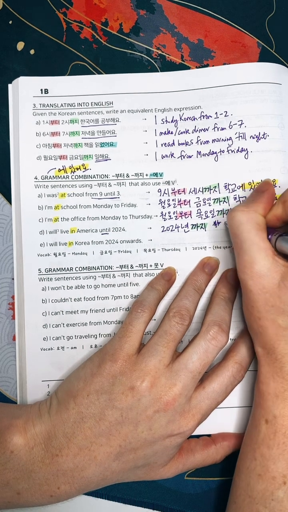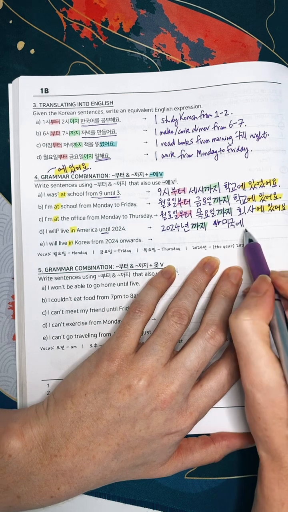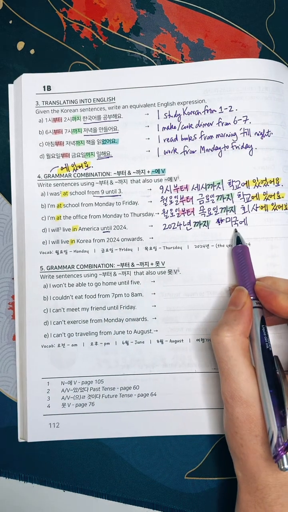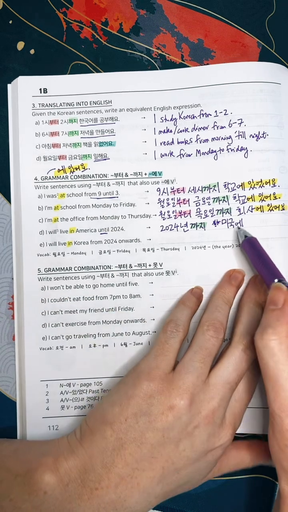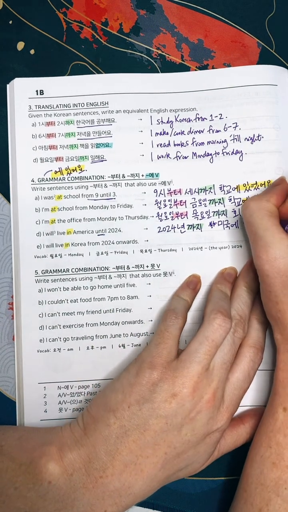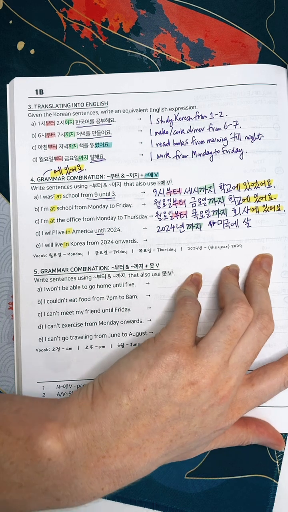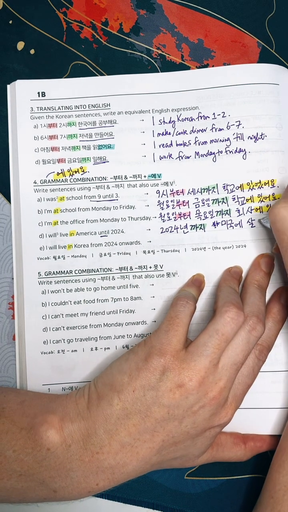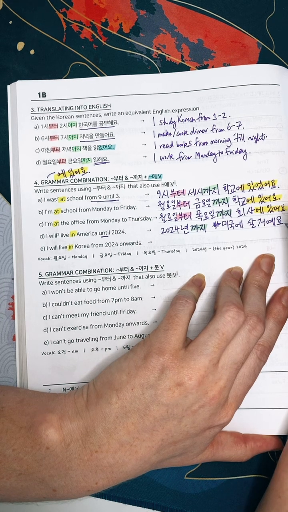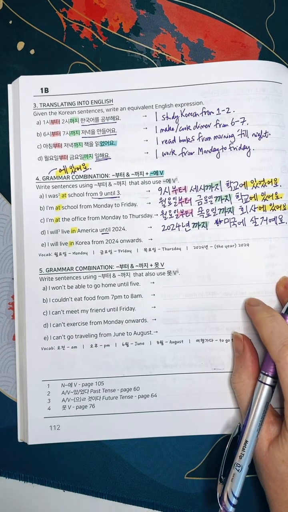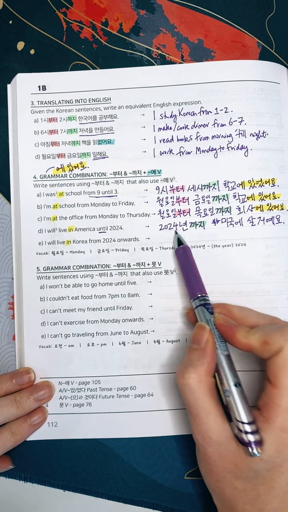Now the verb to live is 살다. Oh, wait, before that, put our place. 미국에 means in America. 미국 is America. And then we have this 에 particle to be in some place. 미국에. 살다 is the verb meaning to live. And when it goes in the future tense, it becomes 살 거예요. 살 거예요 is I will live in America until 2024.